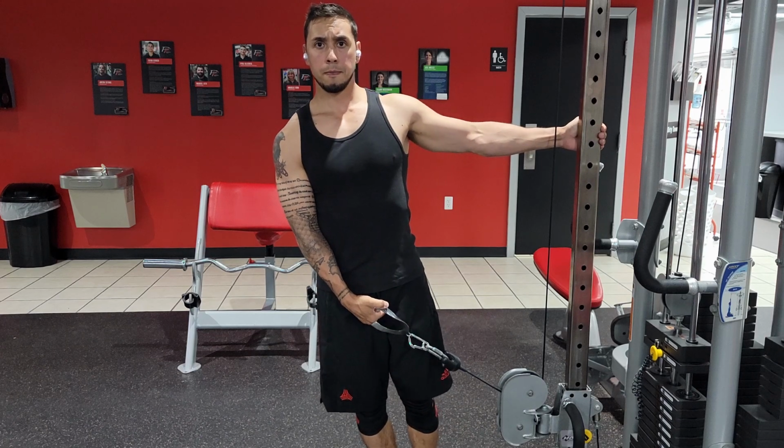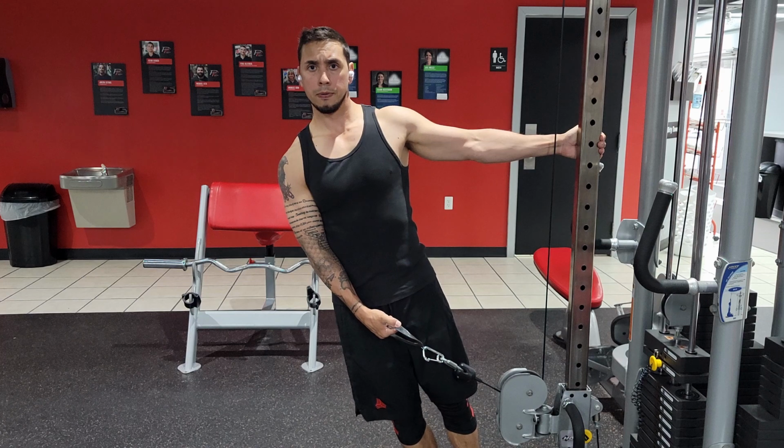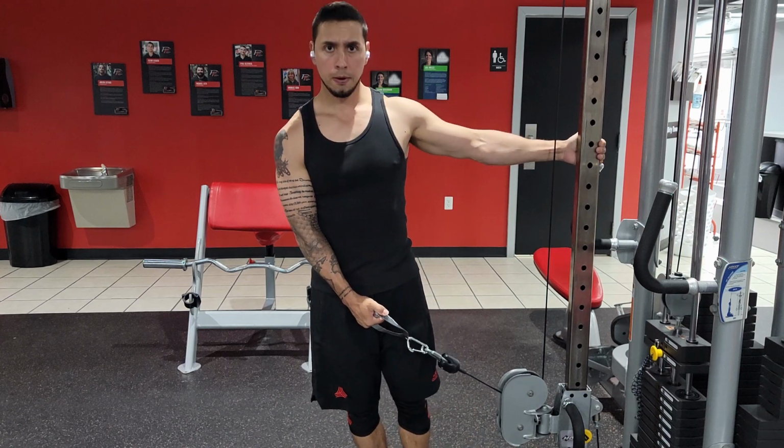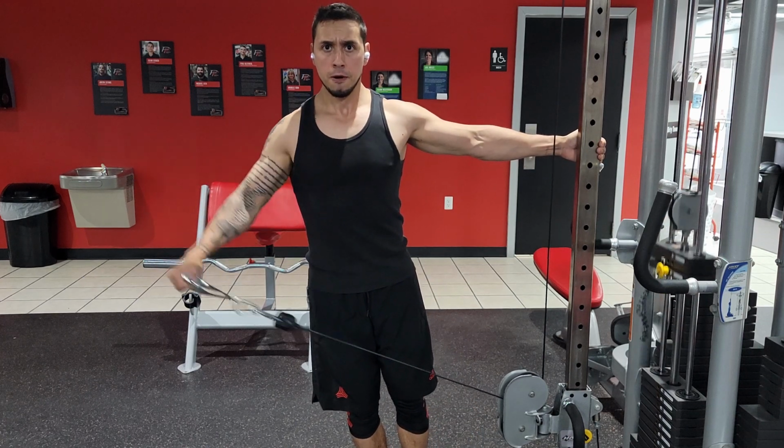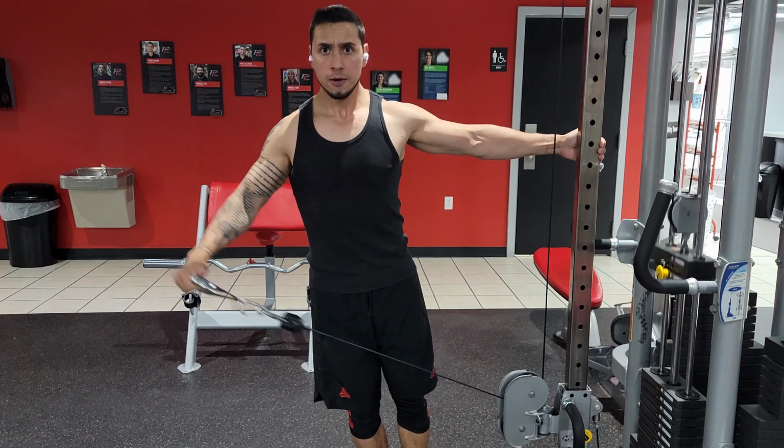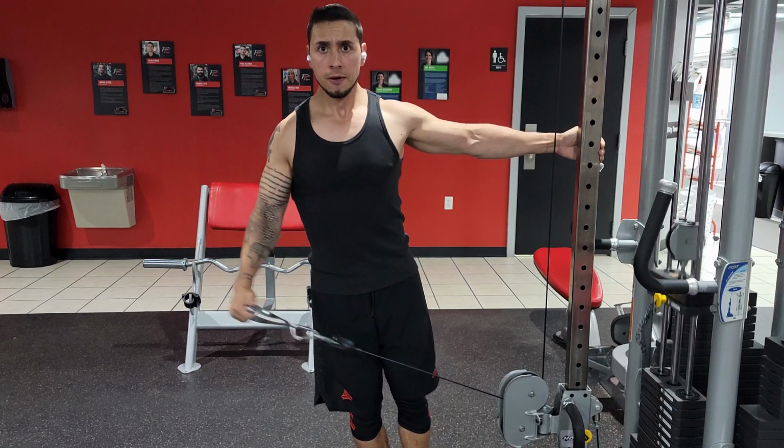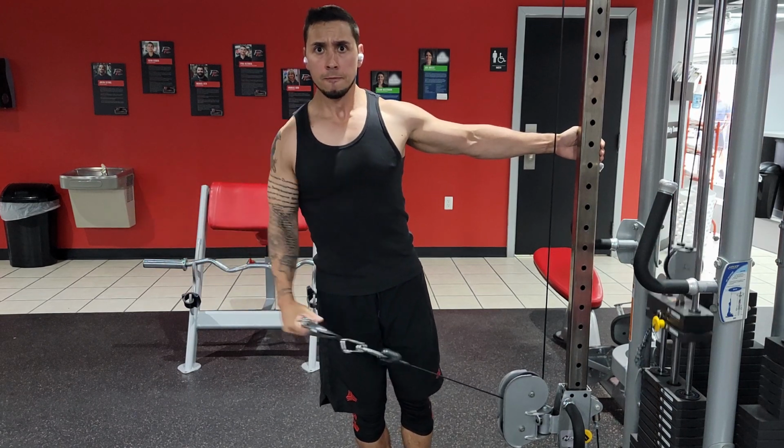The setup here, we can lower the cable down to about our knee height and use a lean away or standing straight up approach. And you can see I'm just very slightly leaning away here. This allows for less activation of the supraspinatus in the back of our shoulder, part of the rotator cuff.